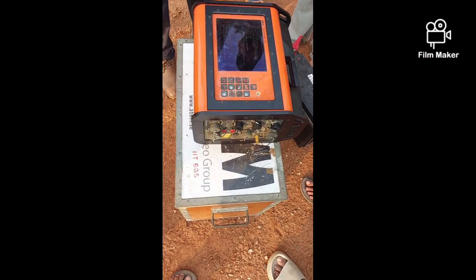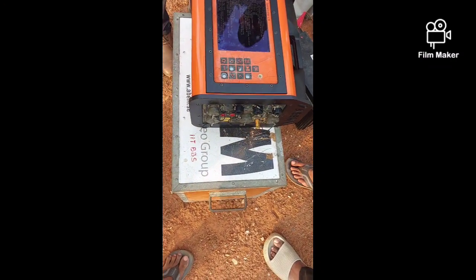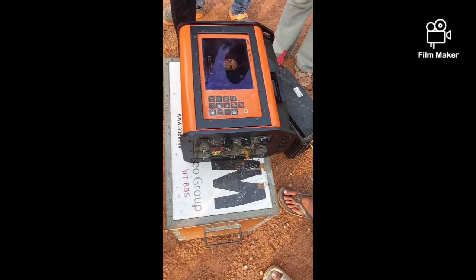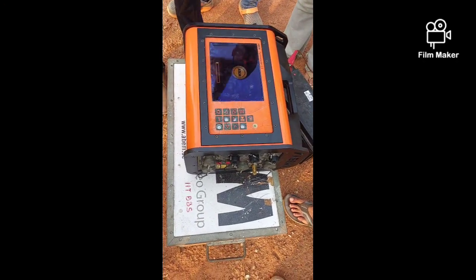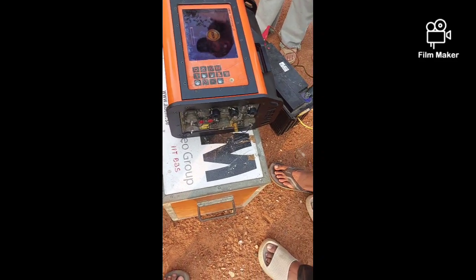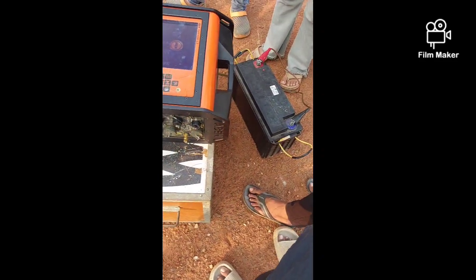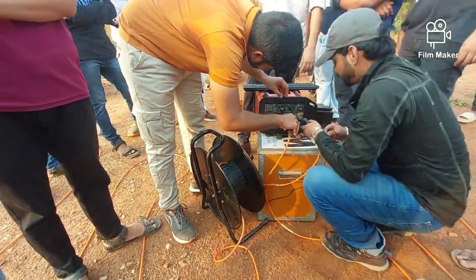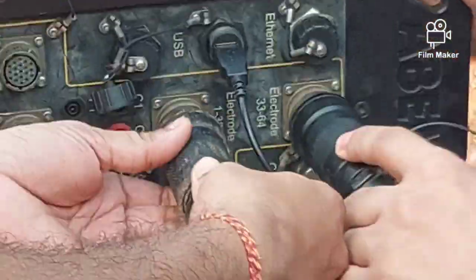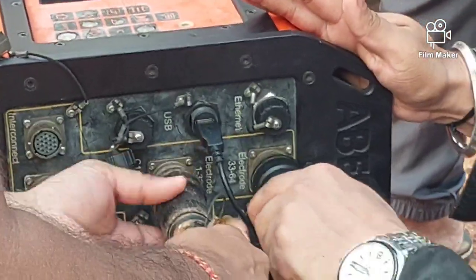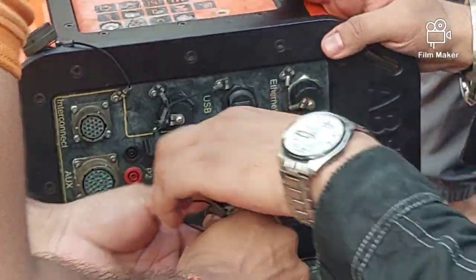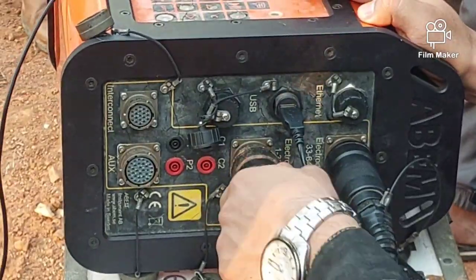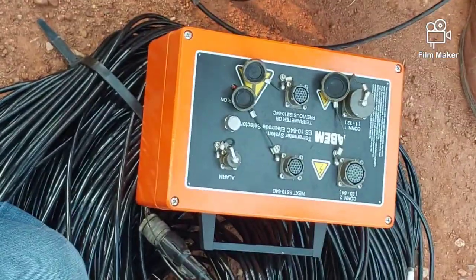This machine is named Terameter LS. Here is the equipment, which is connected with a battery, and the winch is also connected with this machine, and the multi-core cable connects to the Terameter LS, which is connected with the electrodes through the connector cable.